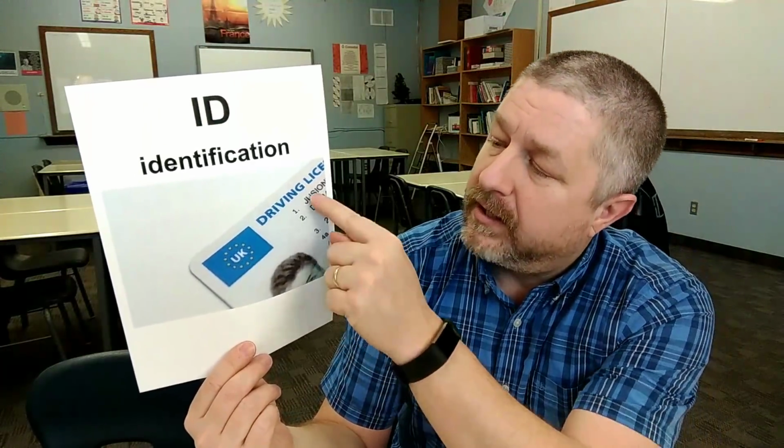So ID stands for identification, and it could be a driver's license, it could be a passport, it could be any one of the cards that has your photo and your name and everything else on it. So ID is a very common thing. If the police pull you over, the first thing they will ask for is your ID. They'll say, can you show me some ID? And what they mean is they would like to see your driver's license or other cards that you carry that are identification. So ID is the next one.